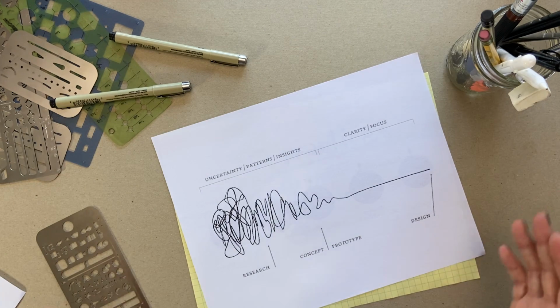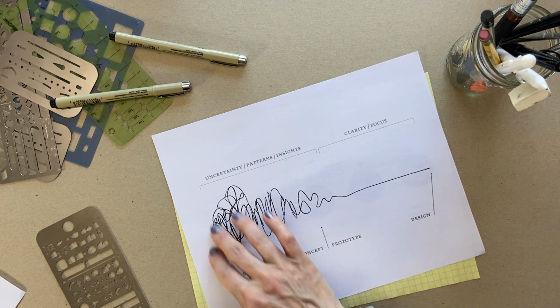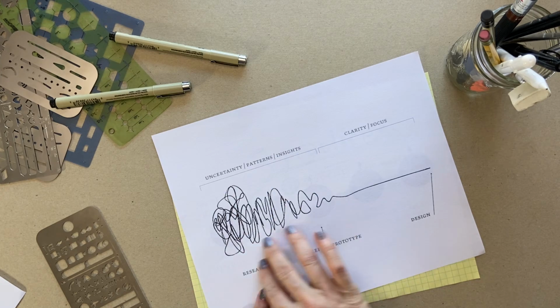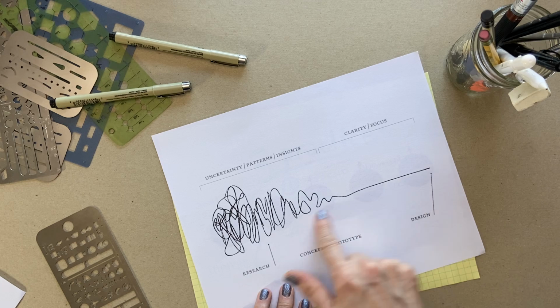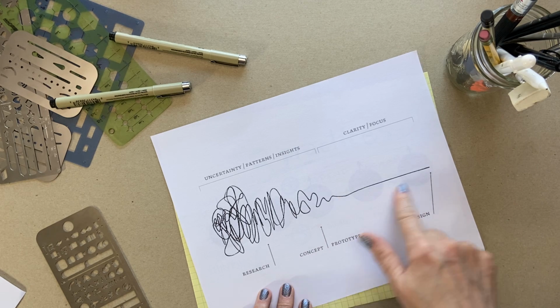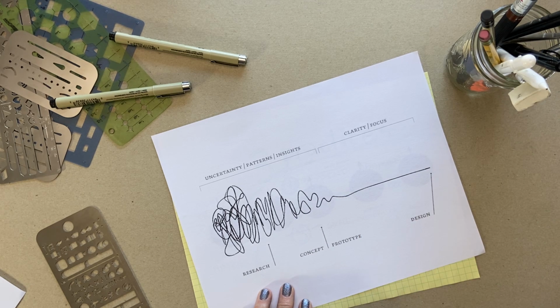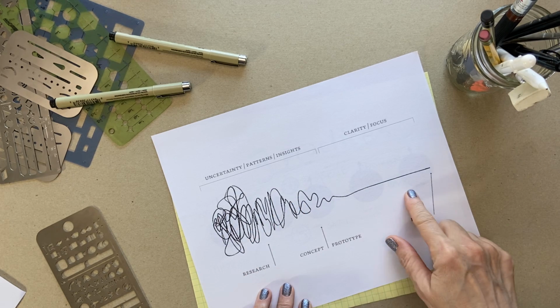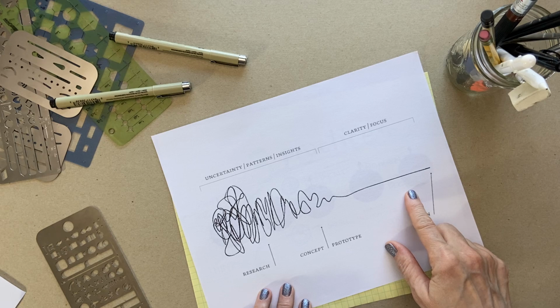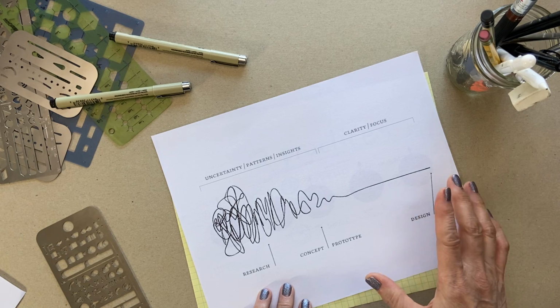And then finally, my favorite, this is the research, empathize, define stage, and then it goes into ideation, prototyping, and testing. This, to me, illustrates the design process and the creative process beautifully.